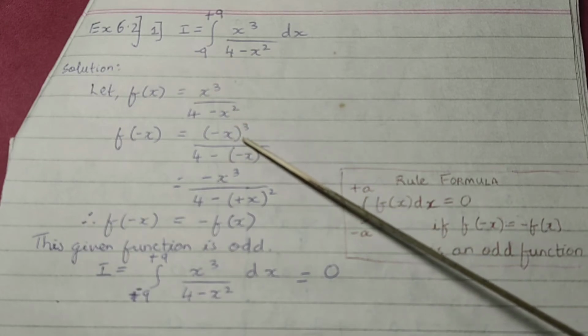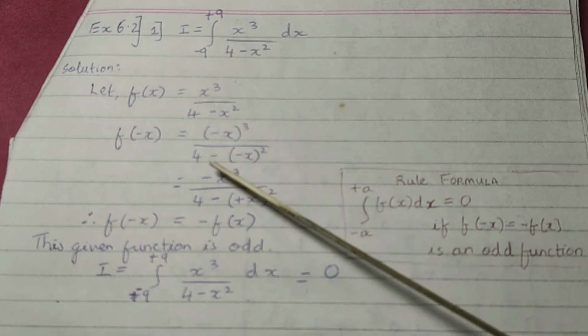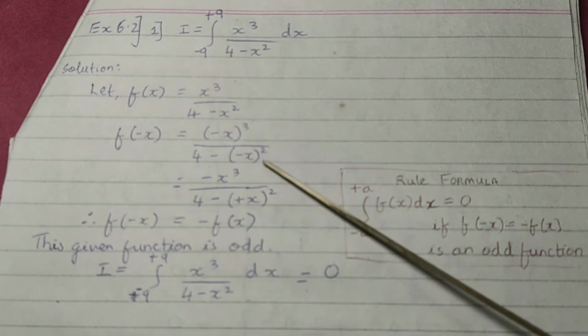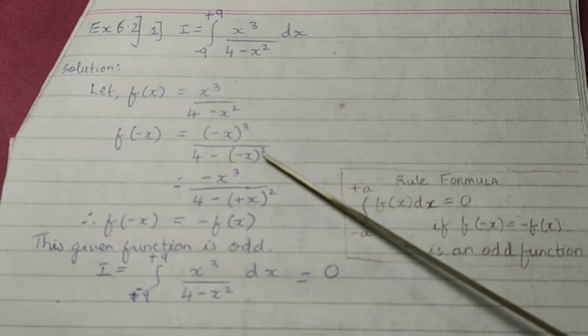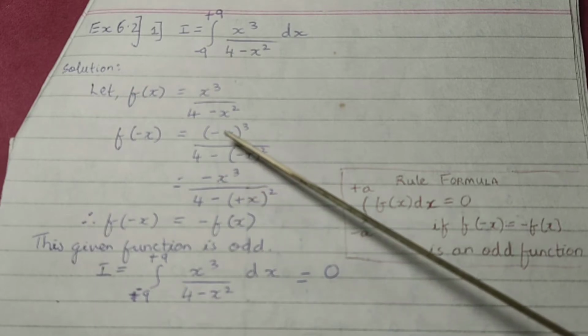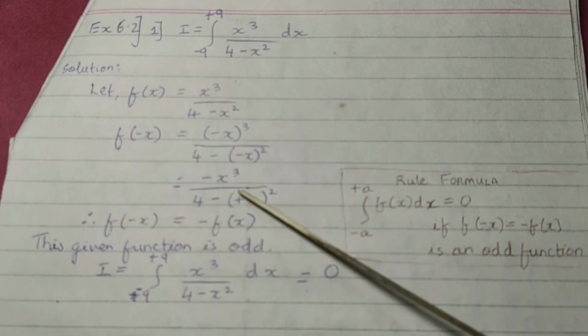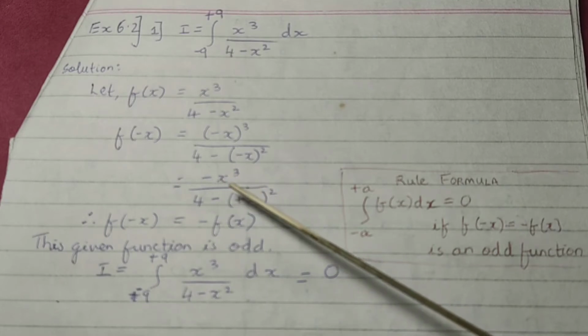So minus x cube, then 4 minus minus x square. So minus x squared gives you plus, because minus twice gives plus, and x cube means 3 times. If you multiply minus x into minus x into minus x, you will get the negative of that number, minus x cube.